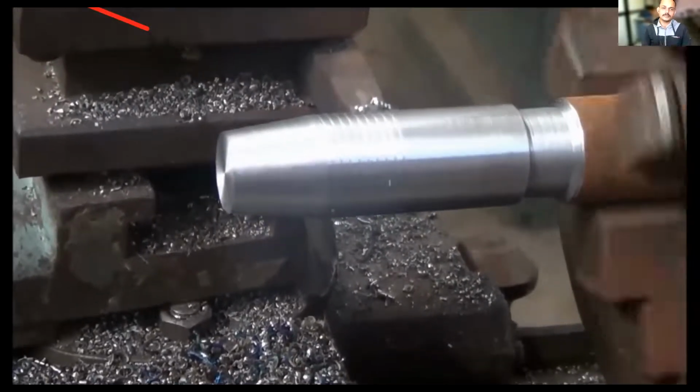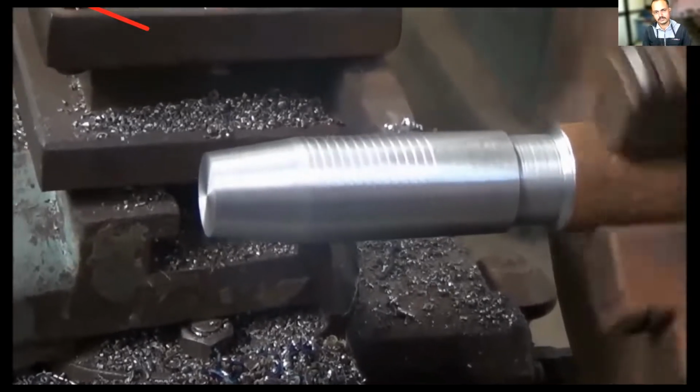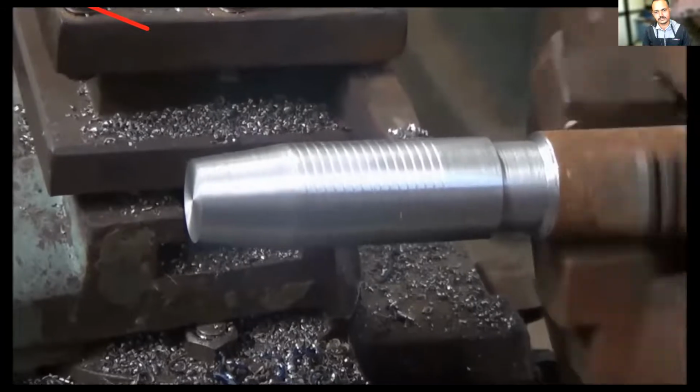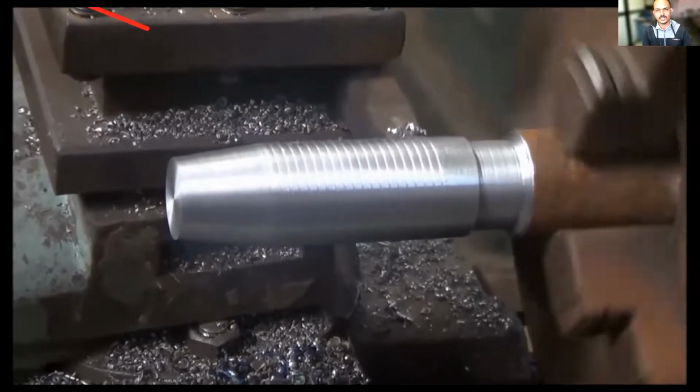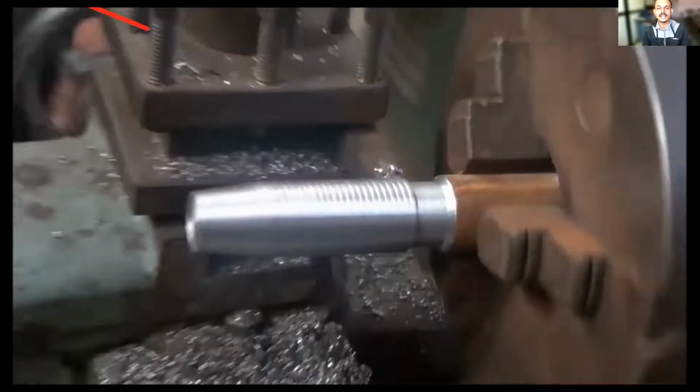So if you see here, which operation is going on? Knurling? No, it is not knurling. Threading, sir. Correct. This one is the threading operation.